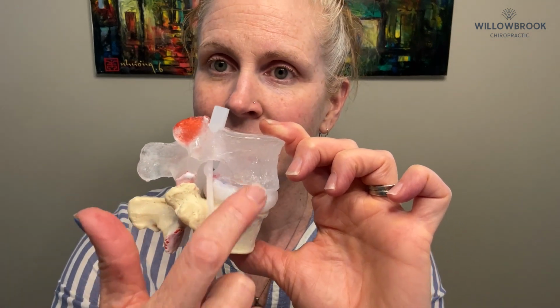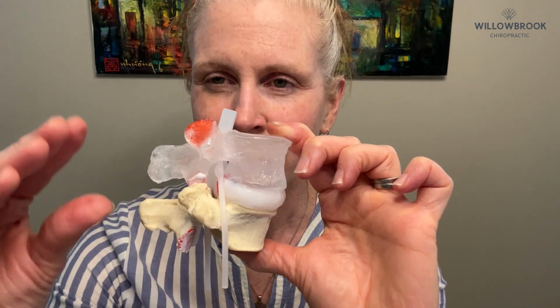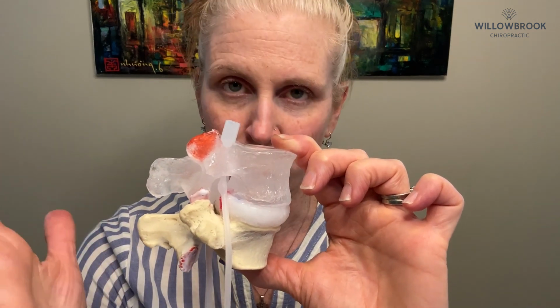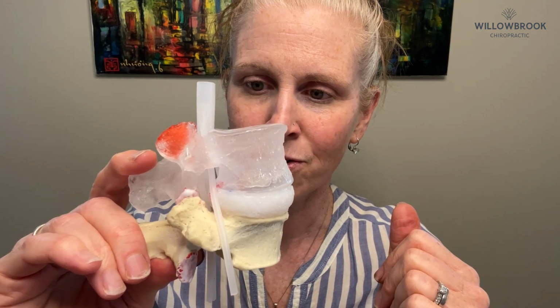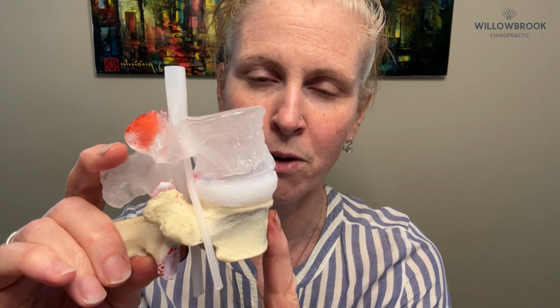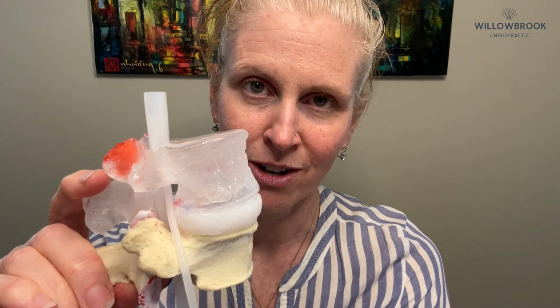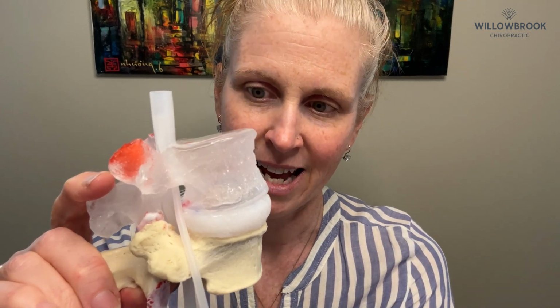Then you can also have less space for the disc. So this model has a good amount of space, but when it's less space in there, we call that degenerative disc disease. So we know that you have probably been diagnosed with a disc bulge or a disc herniation. This is an L4, this is an L5 vertebrae. The most common area for us to get a disc bulge is between L4 and L5. Second is L5 and S1.